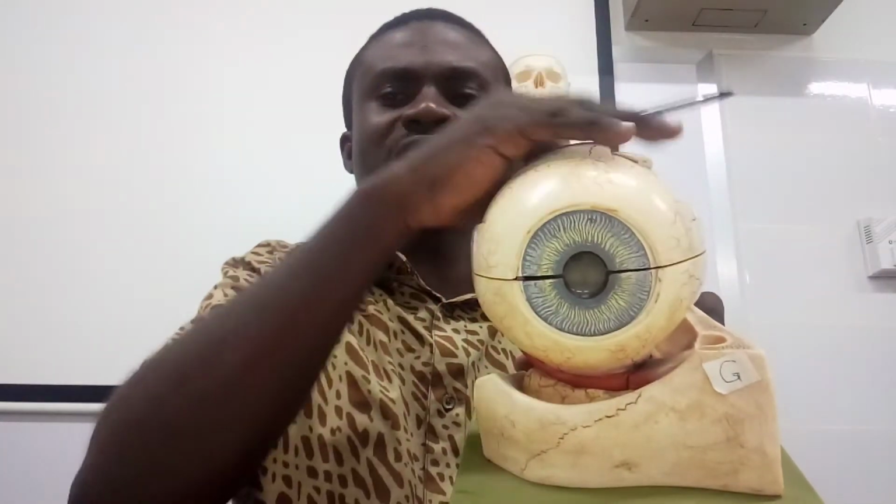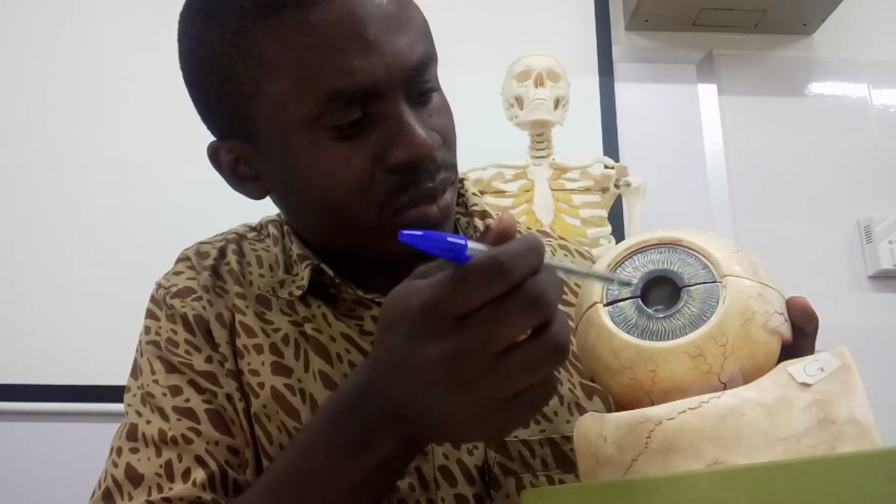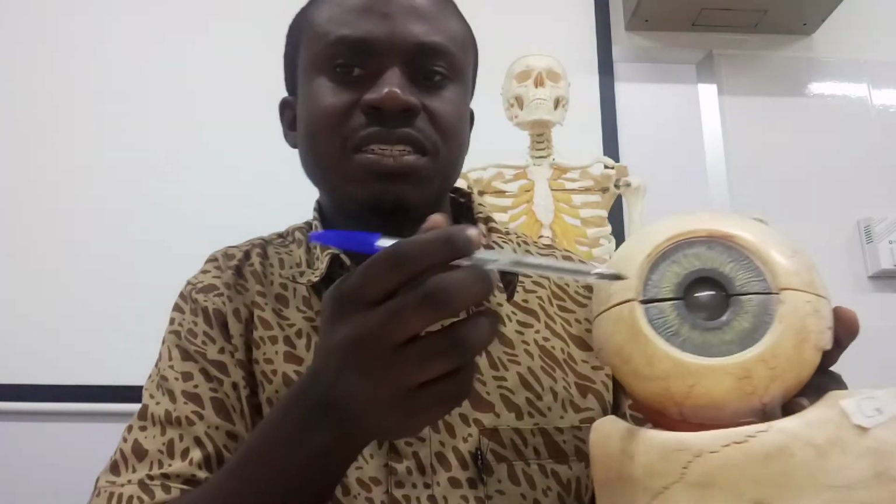which we call extraocular muscles. But before we look at extraocular muscles, you have to also understand that we have intraocular muscles. These are the ciliary muscles. Upon contraction, you're able to alter the shape of the lens, so that it helps as far as accommodation is concerned, which we are going to look at.